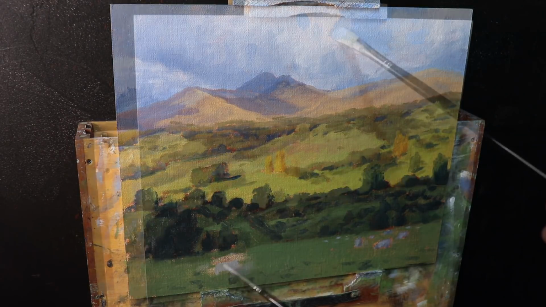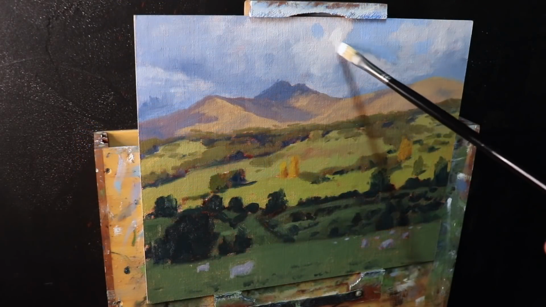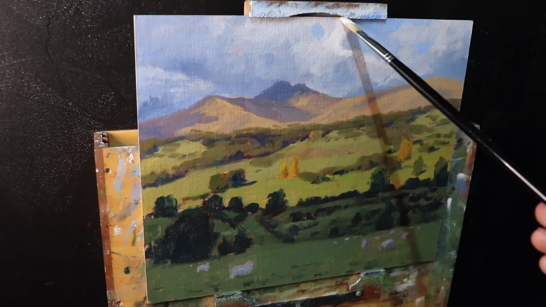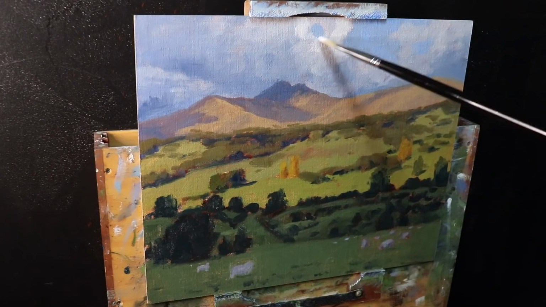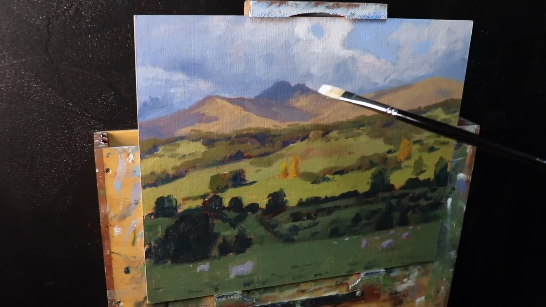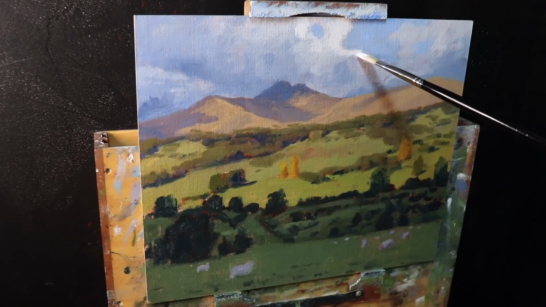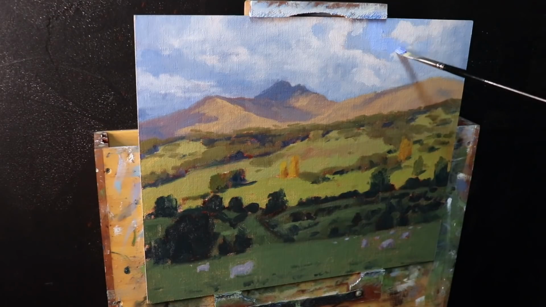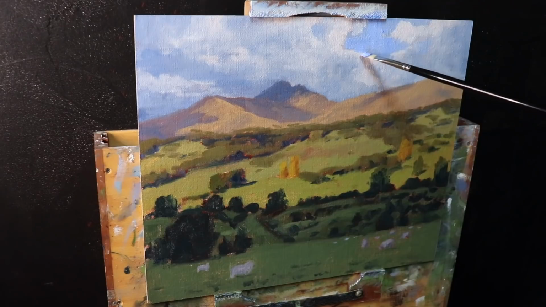So all I was doing from now on was adding more lighter layers on top of the previous ones and just adding in a few more details. So I come back to the sky and clouds here and just work in some more highlights in the clouds and define the shapes of the clouds by filling in the negative spaces around them with the sky mix. I also spent some time adding more cloud shadows and working the shape of the clouds.